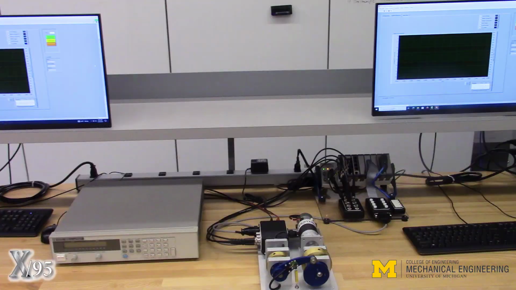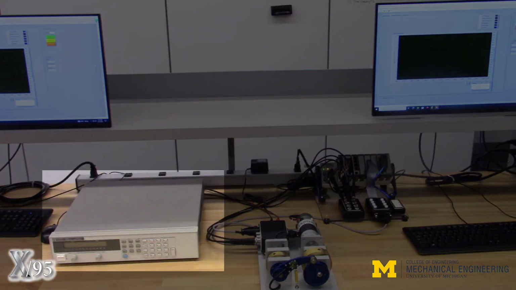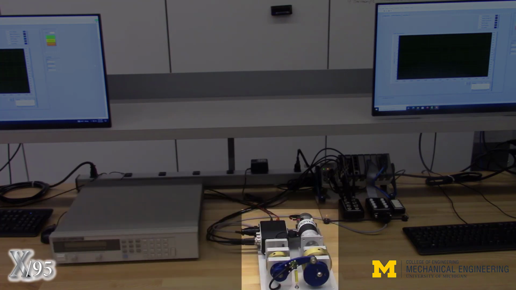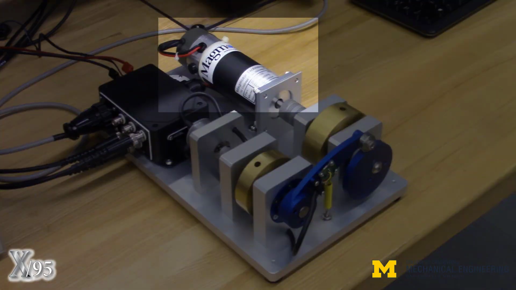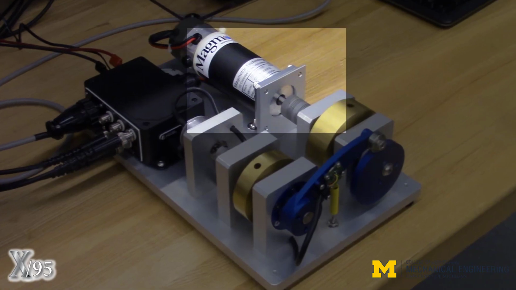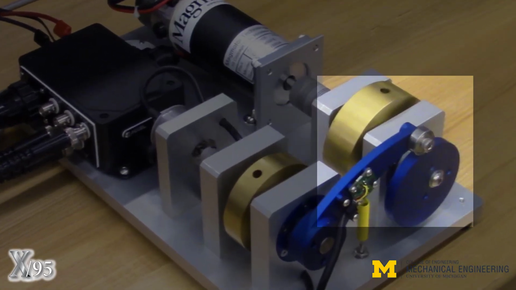The lab setup for this experiment consists of a DC power supply and a custom CAM fixture connected to the Data Acquisition System, or DAC. The CAM fixture consists of a brushed DC motor with an encoder to measure CAM speed and position. The motor rotates a flywheel with an interchangeable cam.